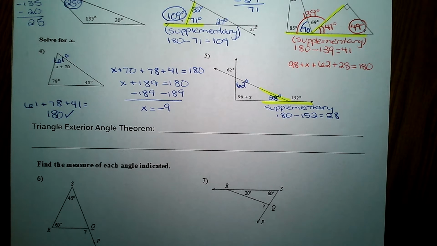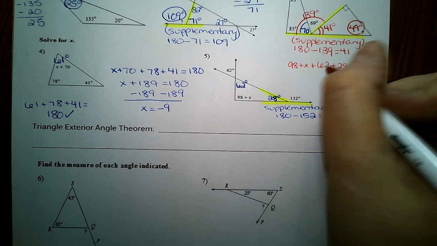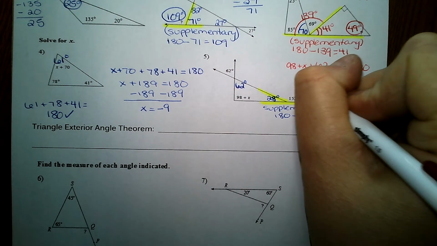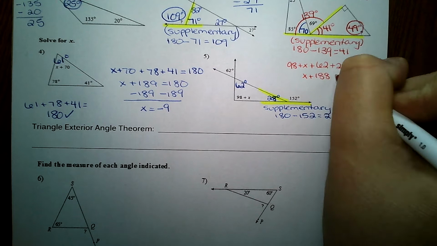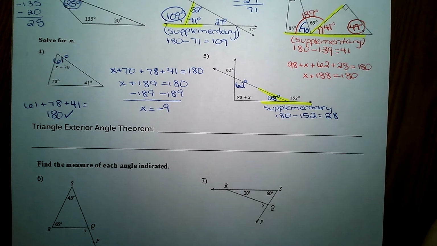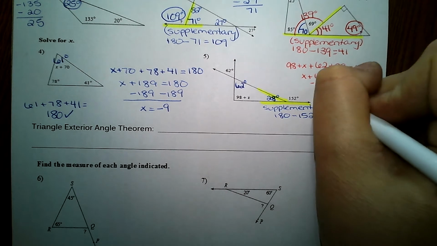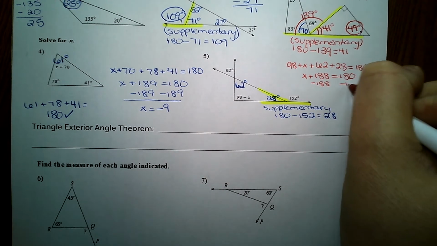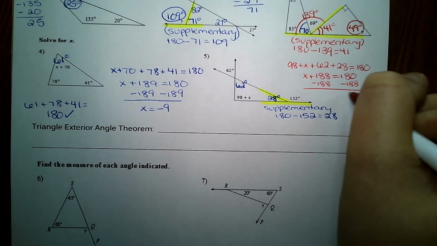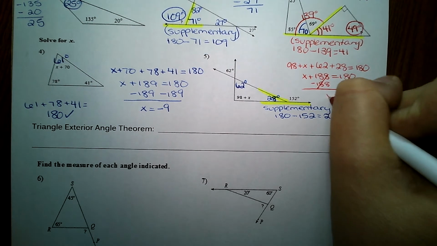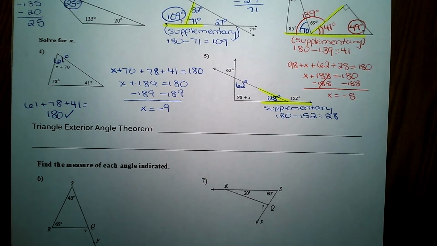All right, let's combine like terms. 98, 62, and 28 combine for a total of 188. So I've got x plus 188 equals 180 degrees. And I have one final step to solve for x. Remove this positive 188 by subtracting it. And I'm going to get x equals -8.